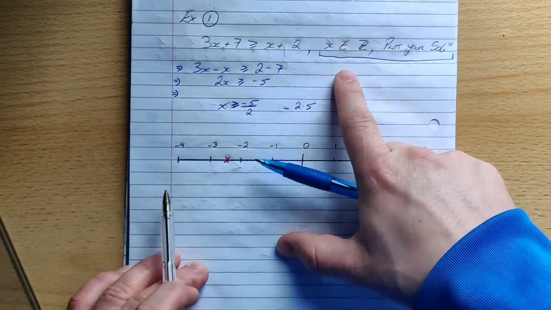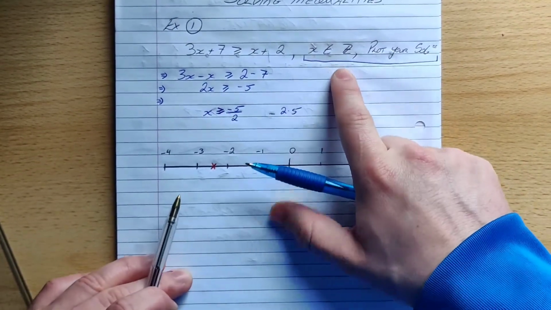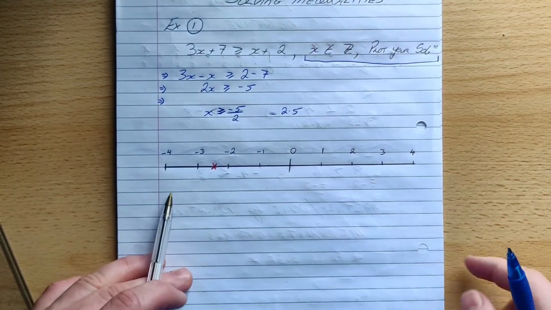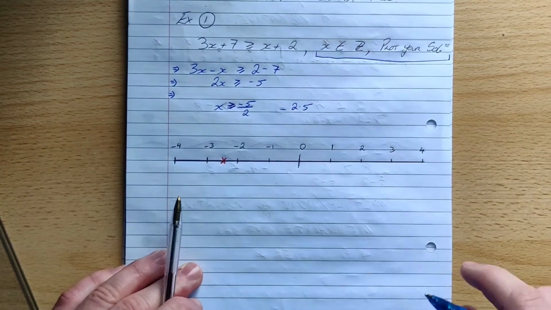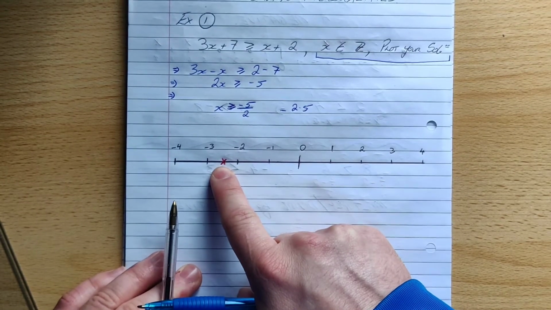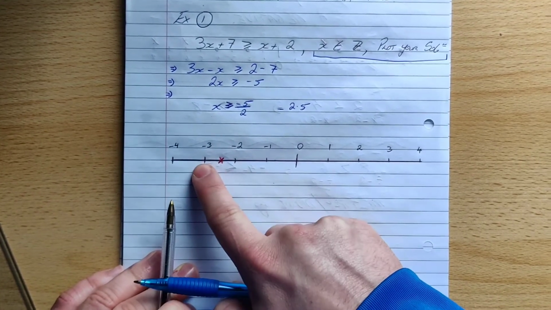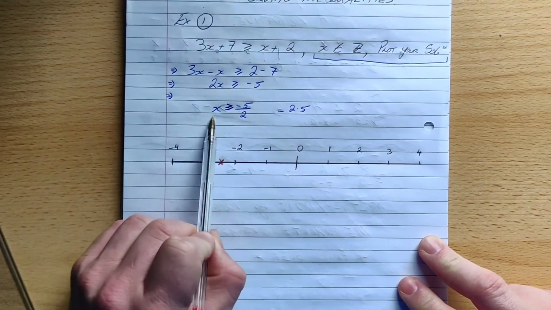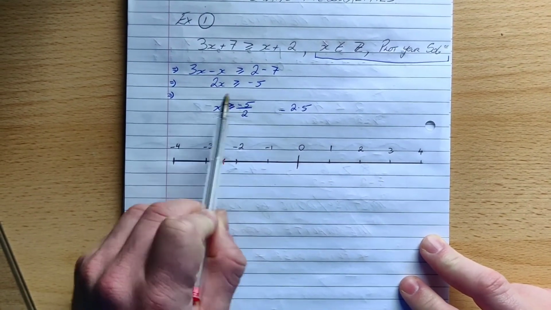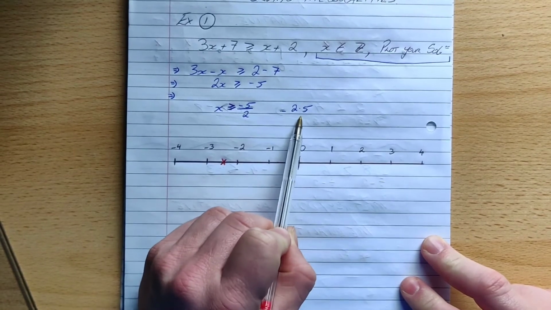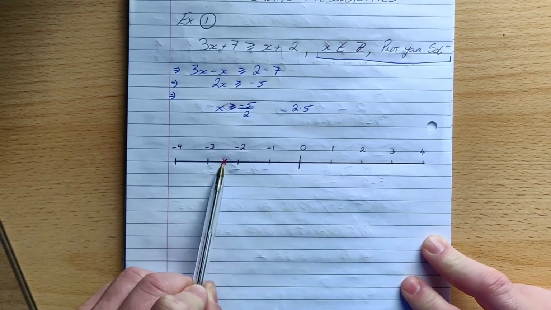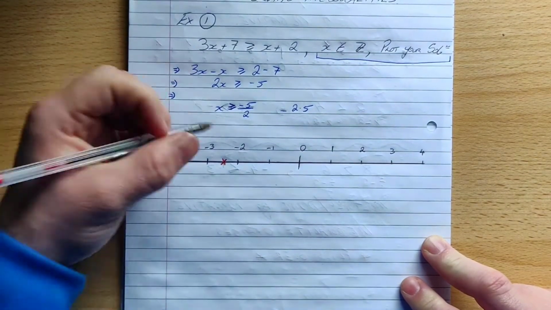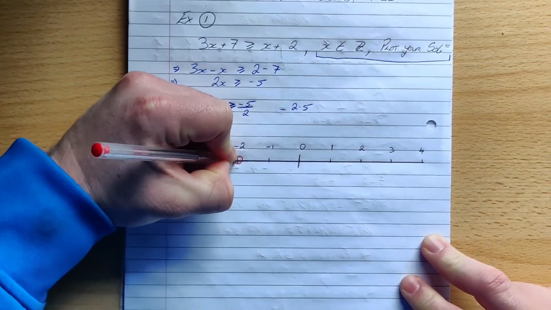But we have to go back to our original question, and it says x is an element of Z, so it's an integer. And as I pointed out, integers are the whole numbers, positive and negative. Now this isn't a whole number, but minus 2 and minus 3 are. Now it's up to us to decide what this means. This means that x is bigger than or equal to minus 2.5. So what's the first integer that is bigger than minus 2.5? It's this one, minus 2.